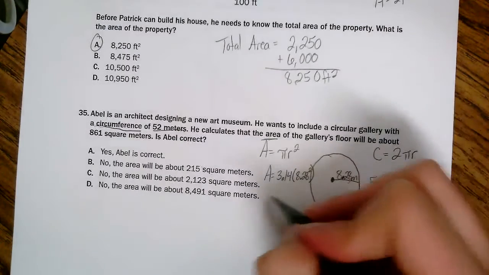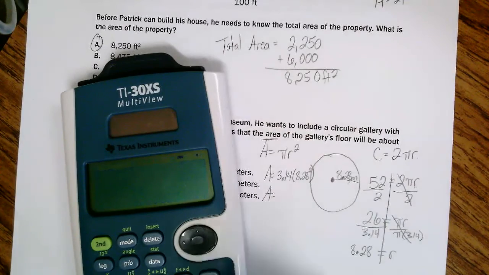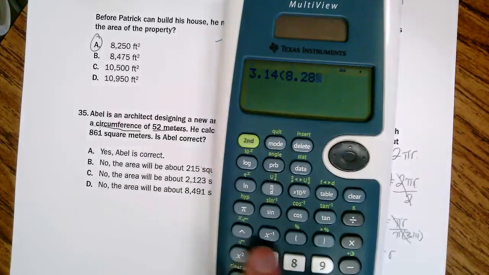Okay, and you're going to put it in your calculator just like that. So I've got 3.14 times 8.28. Hit the squared button right here by the 7, so you can see. Right here by the 7 is squared. Hit that button, close your parentheses.